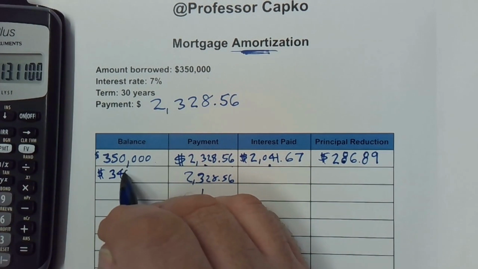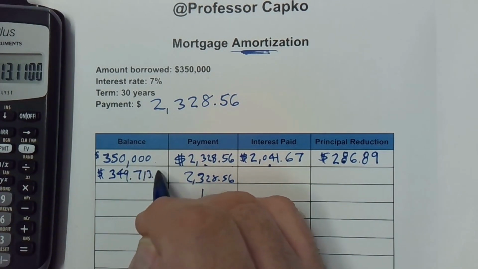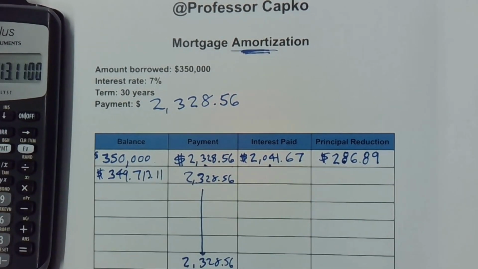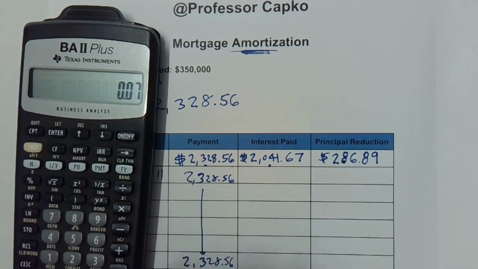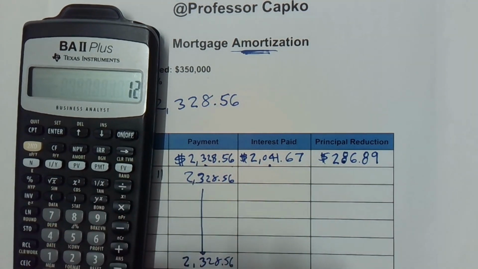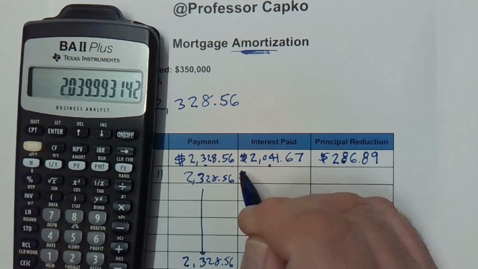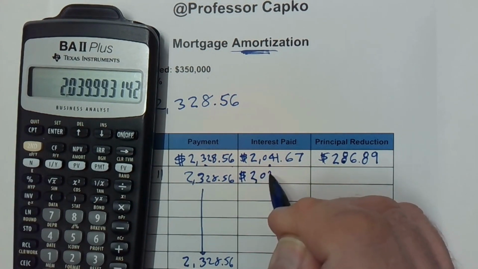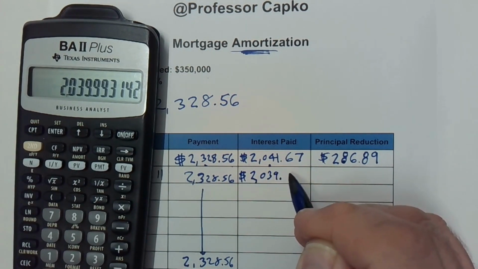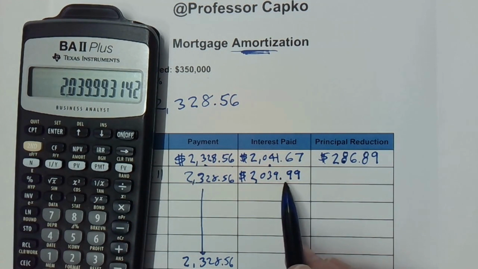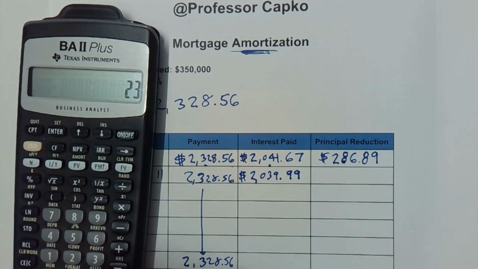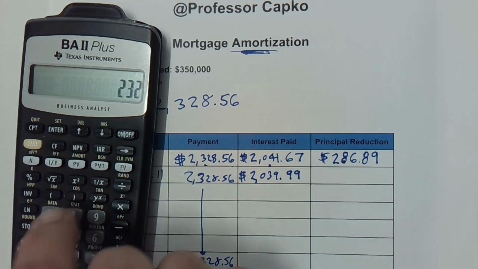So $349,713.11 is our new principal balance. I'm going to multiply that by 7% and divide by 12 to get our new interest payment, $2,039.99. You can see it went down slightly, so a smaller amount goes to interest, only slightly, less than $2, but that means our amount for principal is going up.